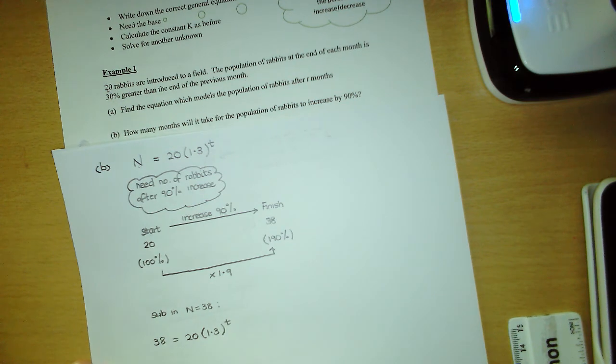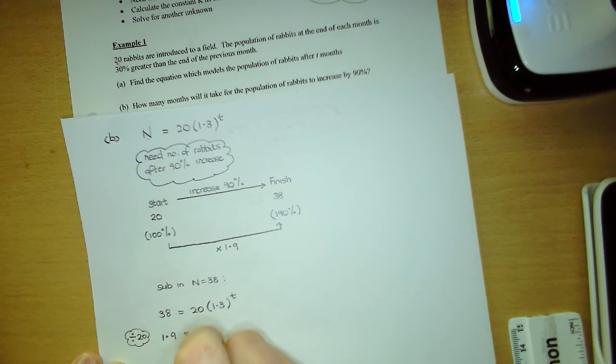We're going to divide both sides by 20 to get rid of the coefficient. So divide 38 by 20 and that's going to give us 1.9. And that's going to be equal to 1.3 to the power of t. Now we've got the indice by itself, there's no coefficient.